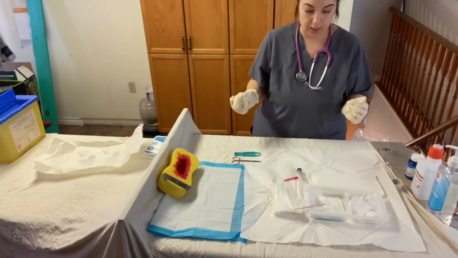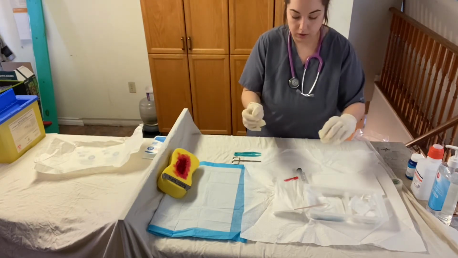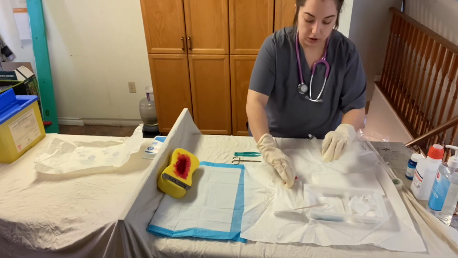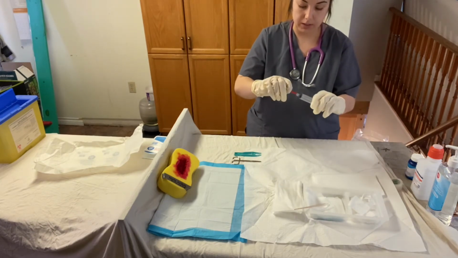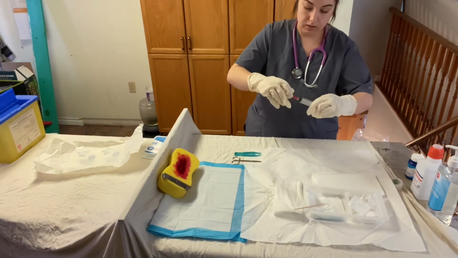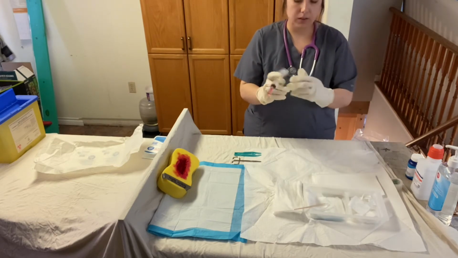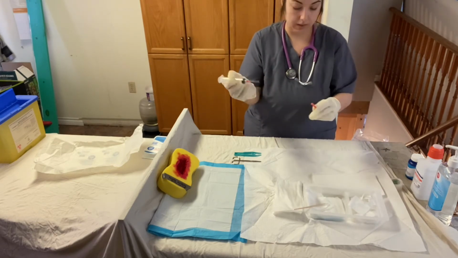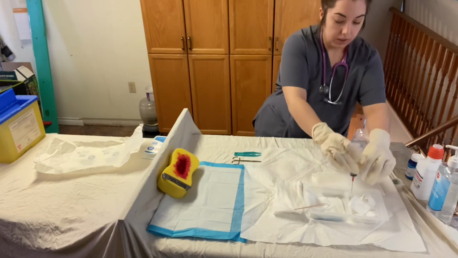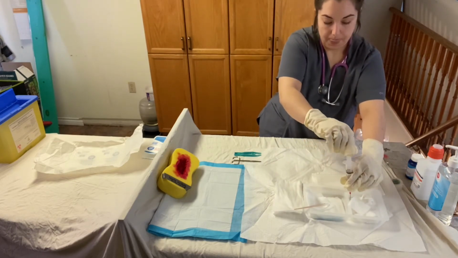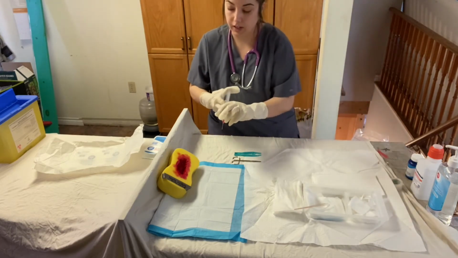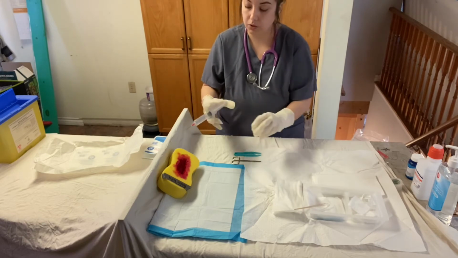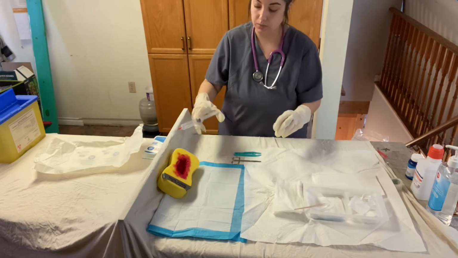I'm going to go over here and begin my irrigation. So first thing I'm going to do is grab my syringe, and I'm going to grab the blunt tip. I'm going to attach it to my needle, and then I'm going to fill it with normal saline. I'm going to irrigate the wound. What I'm going to do is do a zigzag motion from top to bottom.